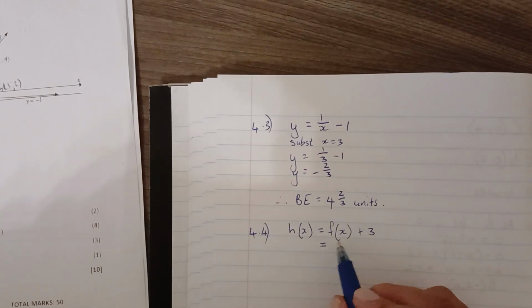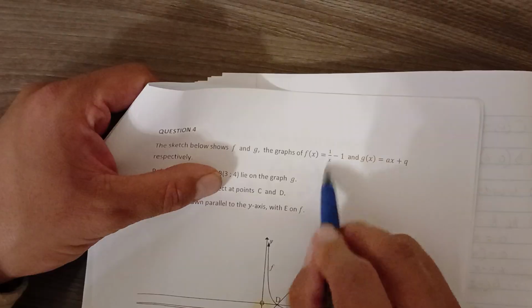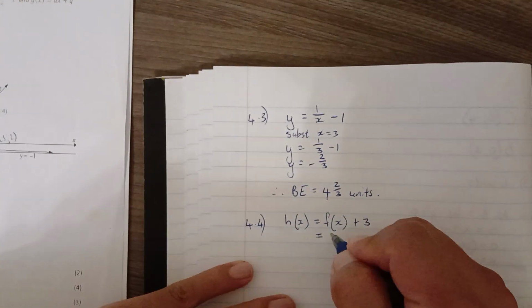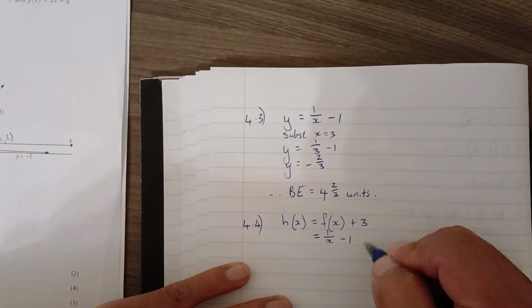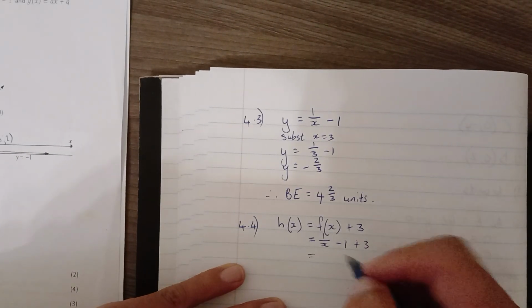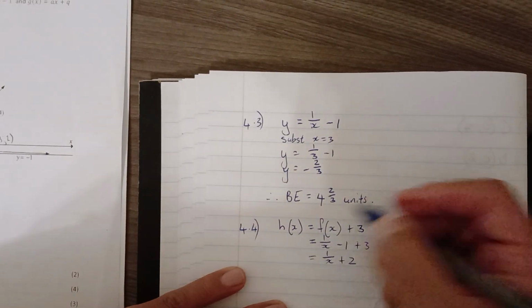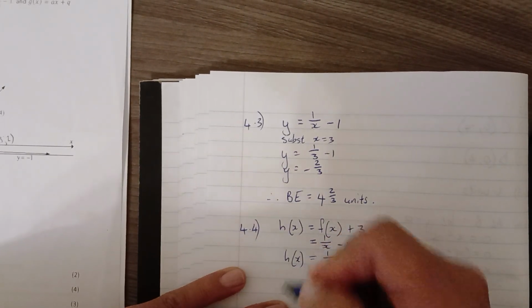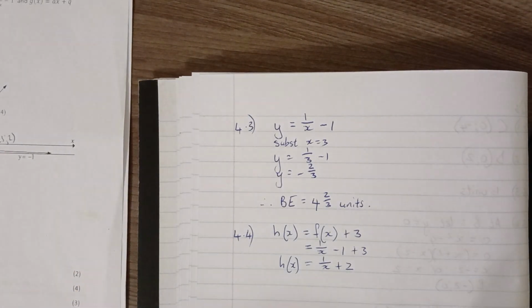What is the equation of f(x)? This is the equation of f(x), right? So I just substitute it there, 1 over x minus 1, and then I just need to add 3. So then I just add those two constants. So it's going to be 1 over x plus 2. As simple as that, and that's the equation of h(x). Right? And that's paper 1.